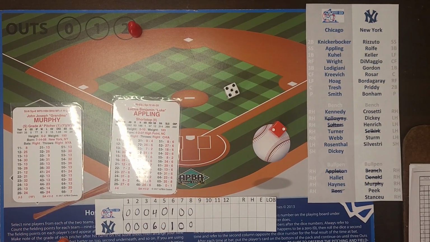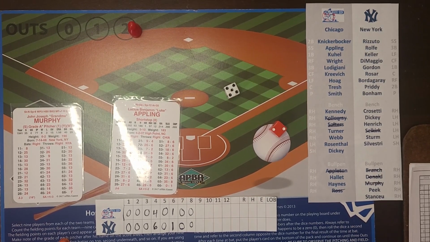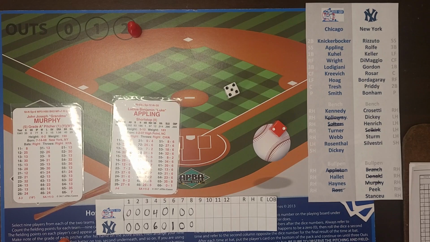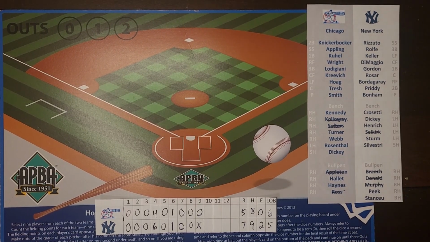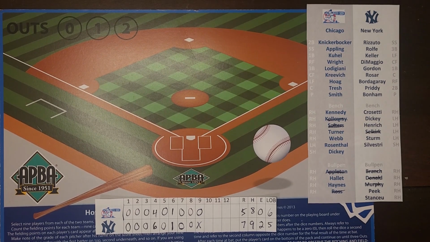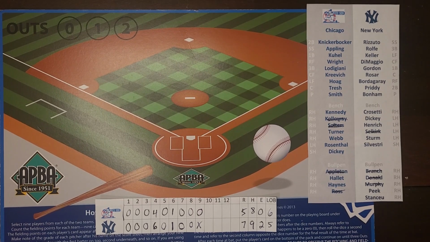A 3-1 put out to end the ball game. And we'll be back with the totals. Okay, we are back to wrap this thing up. For the Yankees, 7 runs, 9 hits, 2 errors, and 5 left. For the White Sox, 5 runs, 8 hits, no errors, and 6 left.